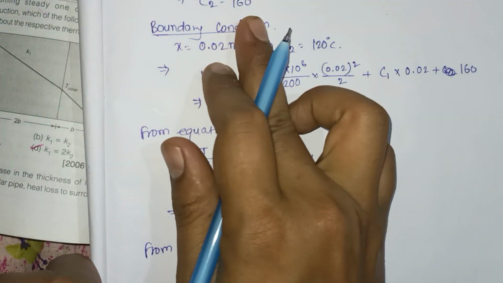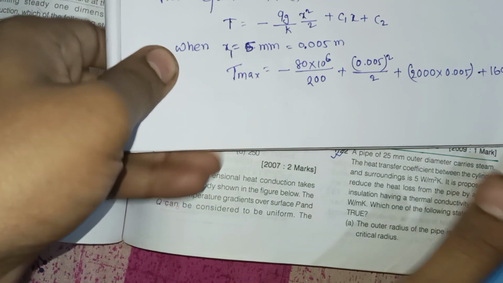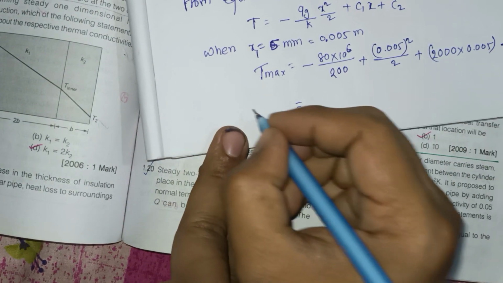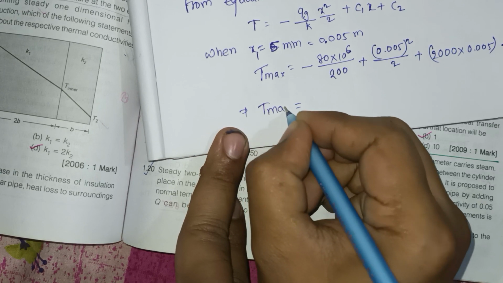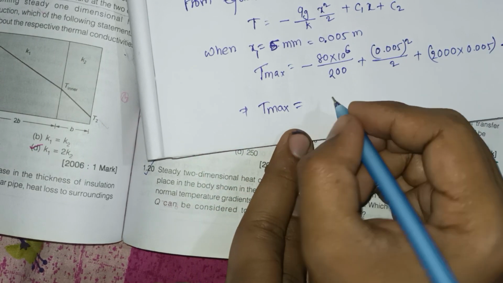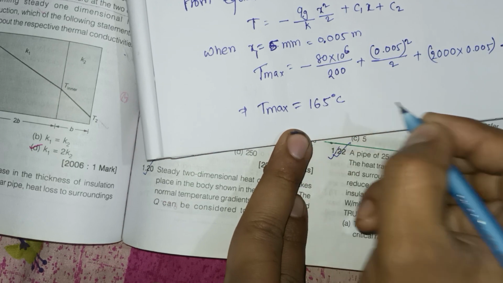What is the value of c2? C2 is 160. If you calculate that value, you find that this value will be 165 degree Celsius.